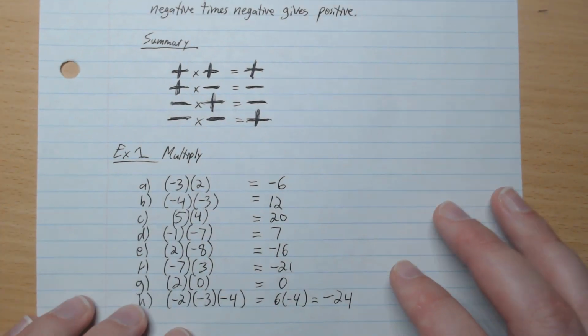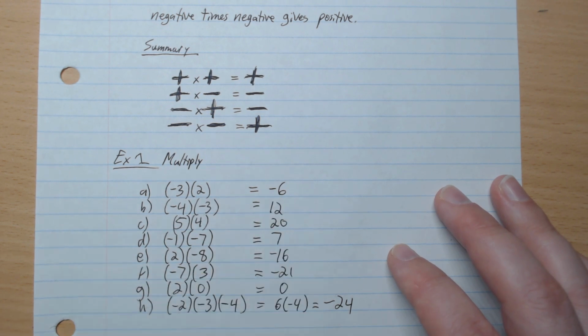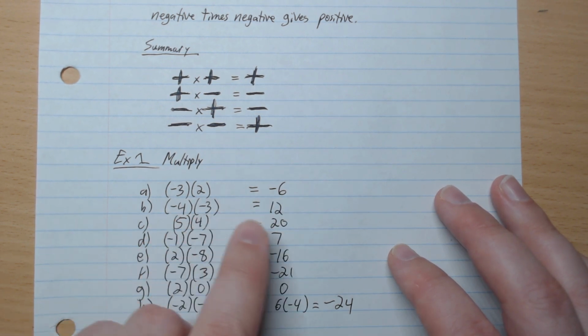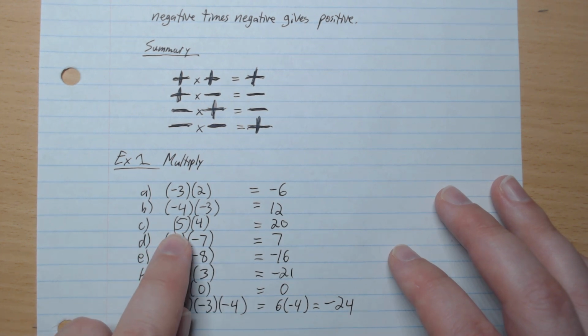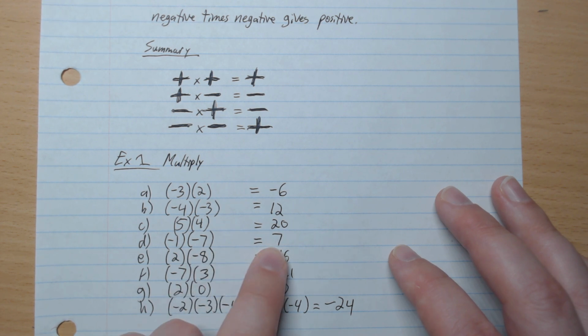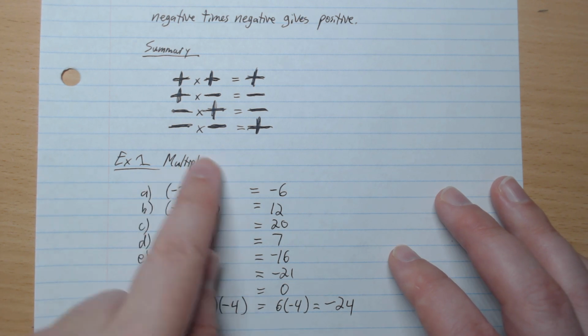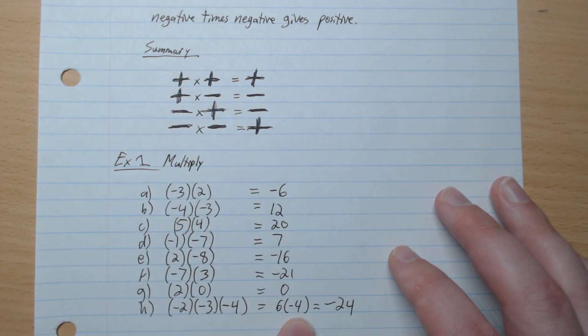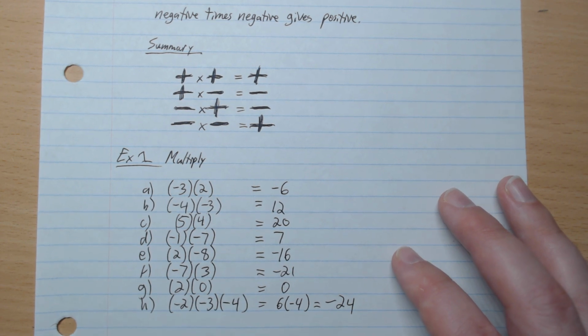Okay, so let's practice. Negative 3 times 2, negative 6. Negative 4 times negative 3 is 12. 5 times 4, 20. Negative 1 times negative 7 is 7. 2 times negative 8, negative 16. Negative 7 times 3, negative 21. Right, there's only one negative. 2 times 0 is 0. Negative 2 times negative 3 is 6. Right, negative times negative is positive. And then 6 times negative 4 is negative 24, like that.